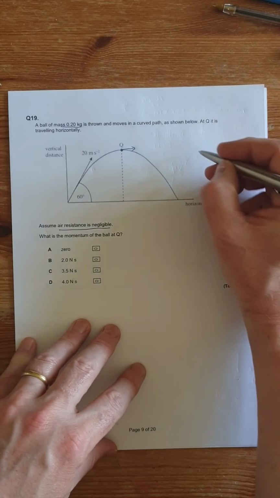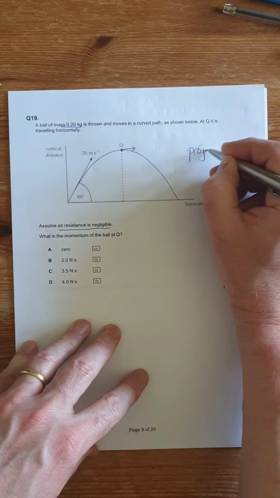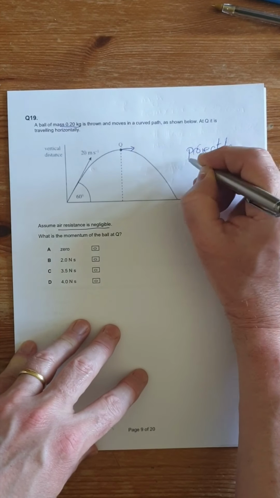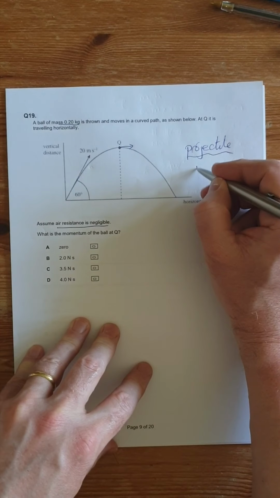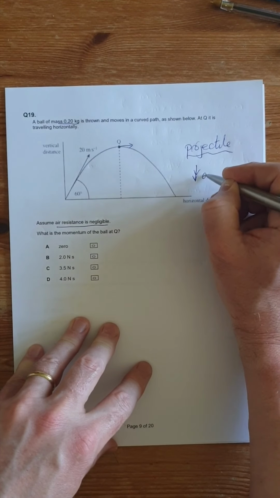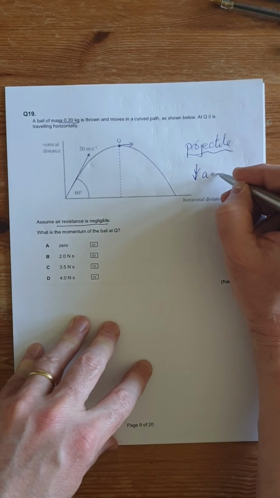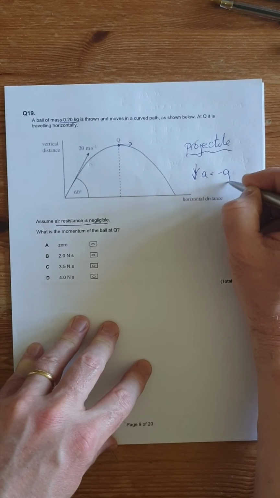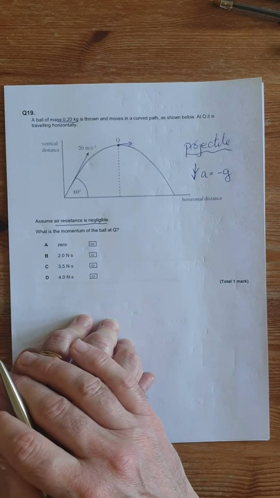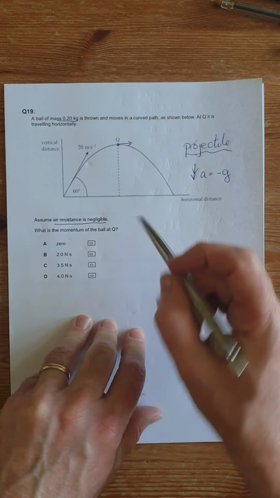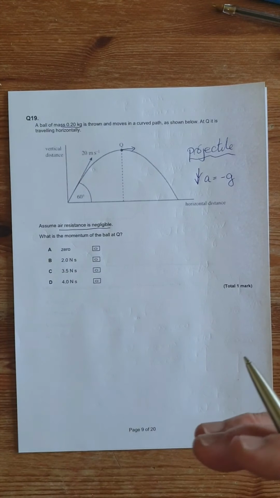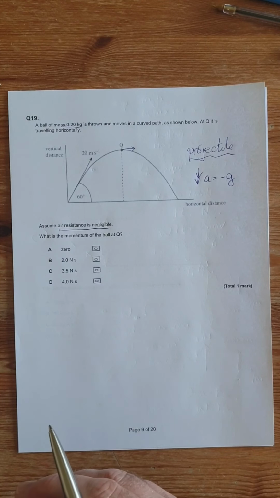So this is a projectile, and we're traveling in a parabolic path, and we have acceleration due to gravity, minus 9.81 meters per second squared. So I'm assuming that the upwards direction is the positive direction.